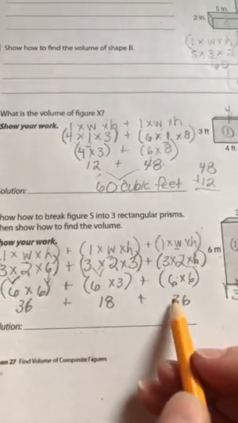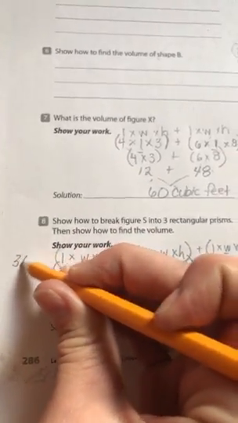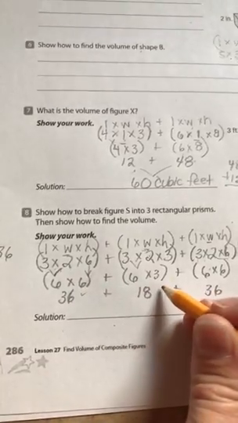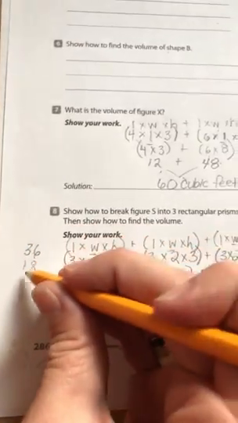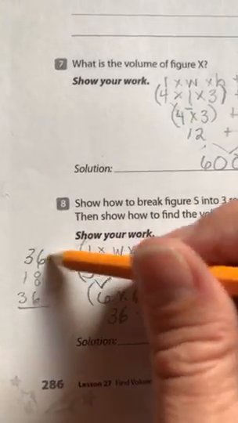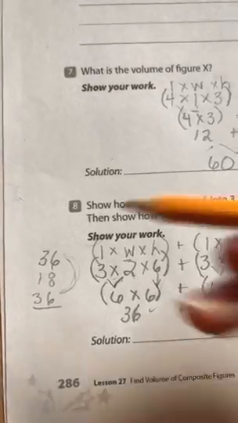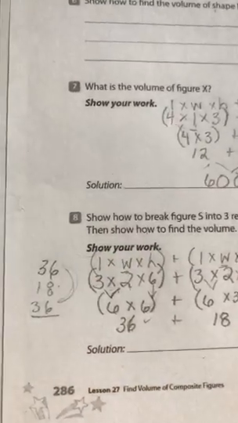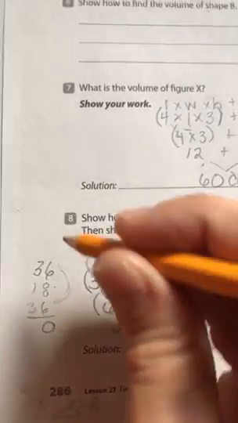36. So now I have the volume of the first piece, the second piece, and the third piece. Now I can rewrite those going up and down to help me add them up. 36, ching, 18, ching, and 36 again. Ching. You like that? Yeah, it's pretty cool. All right, so now I'm just gonna add these up. I'm gonna do these two first because I know those two really well. 6 and 6 is 12. 12 plus 8 more is 20. So I drop down my 0 and regroup my 2.